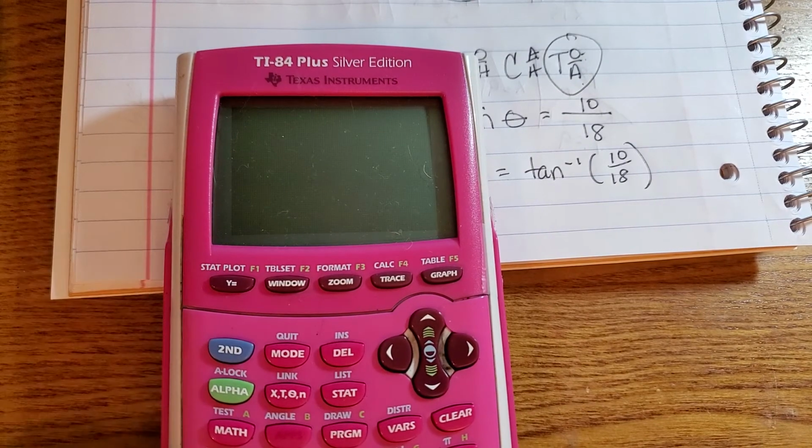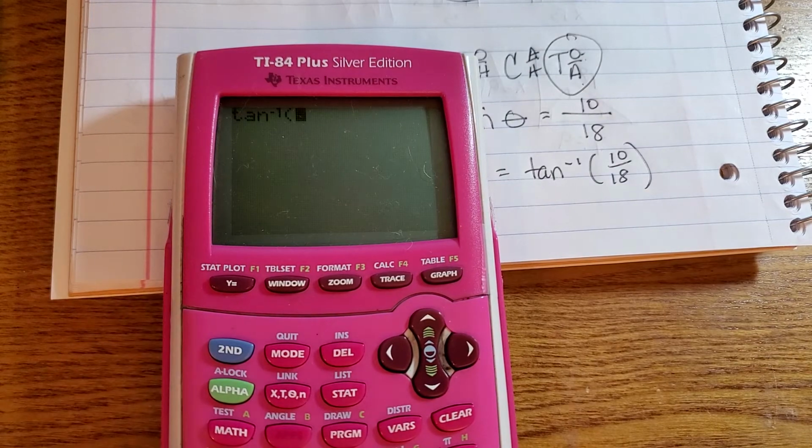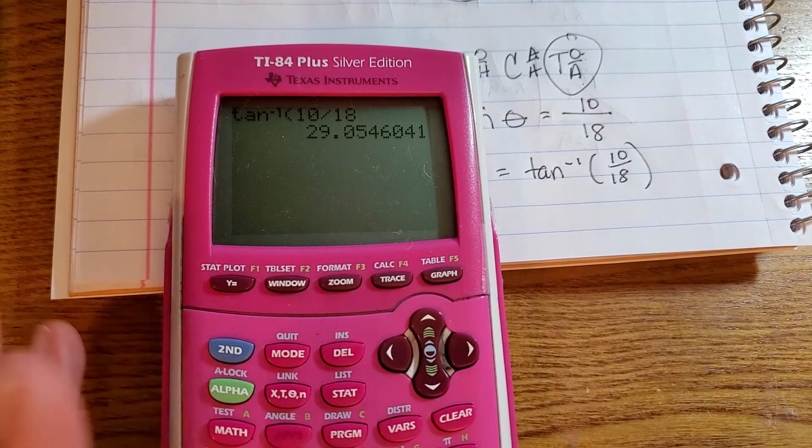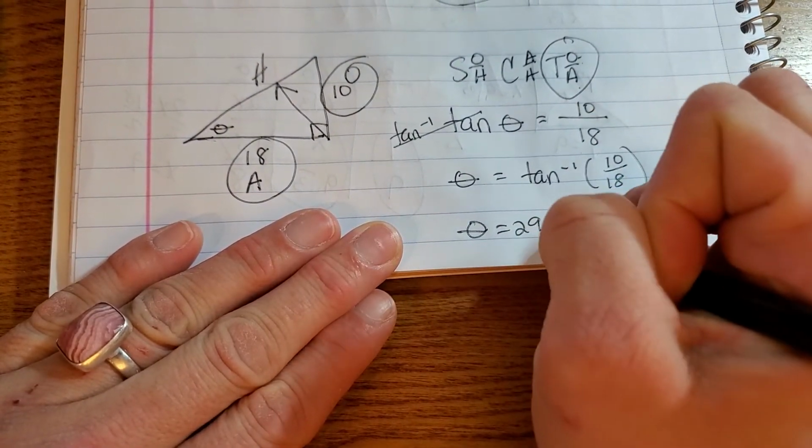In your calculator, here's your tangent, right above is the inverse. So you hit second tangent, 10 divided by 18, and you're going to get 29.1. So theta is 29.1 degrees.